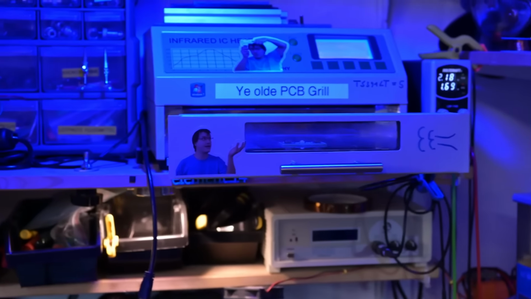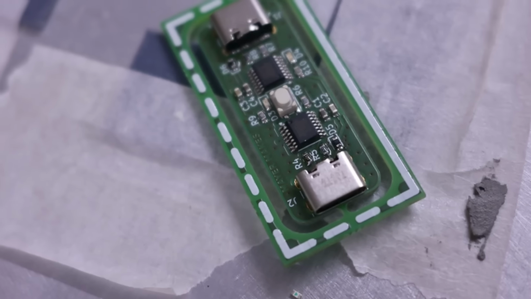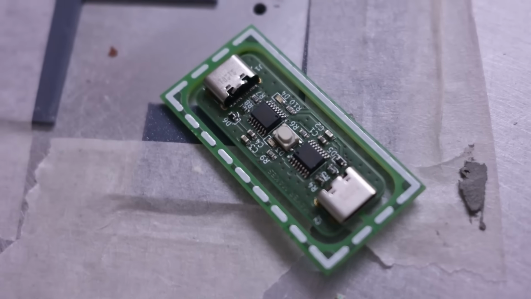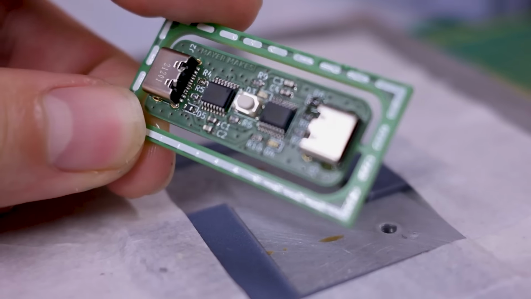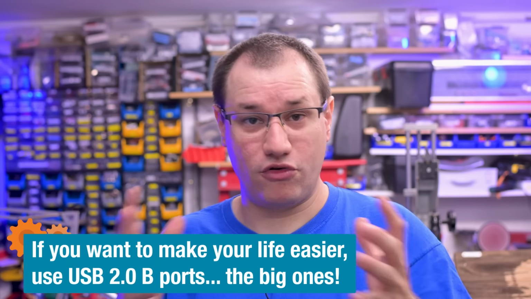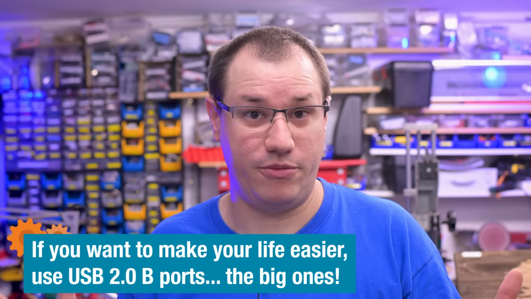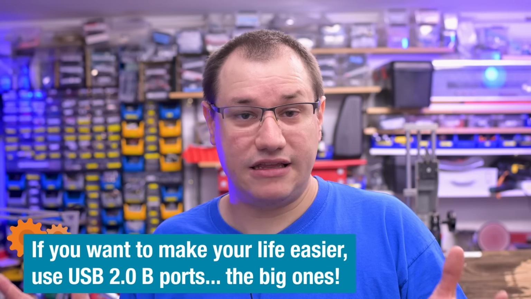I just had to do a little bit of rework for a bridge connection on the USB-C port. Be aware that if you have USB-C ports that have pins underneath them, and you want to use the full range of USB 3.0 and 3.1 capabilities, then those bridges underneath might be really hard to rework. I usually flood it with flux and hope for the best.